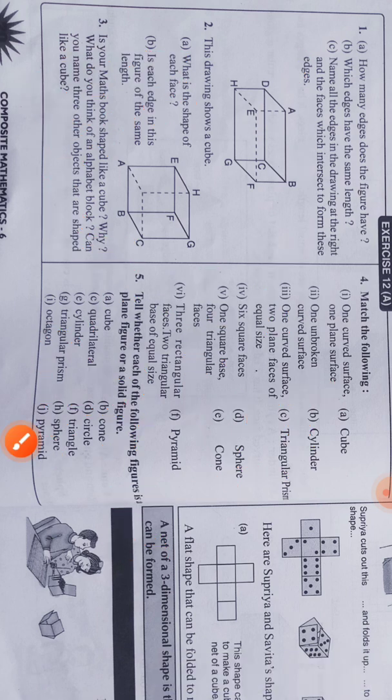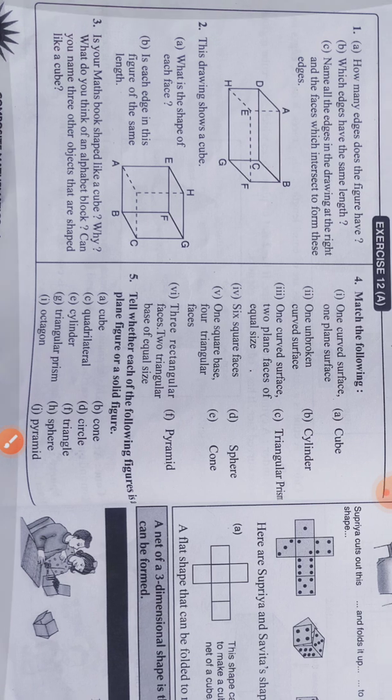Now let us see question number 3. Name all the edges in the drawing at the right and the faces which intersect to form these edges. So you have to find the name of the faces and the edges also. So let us take the first edge as AB.